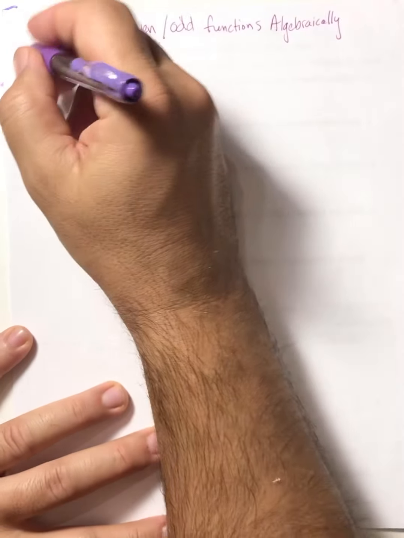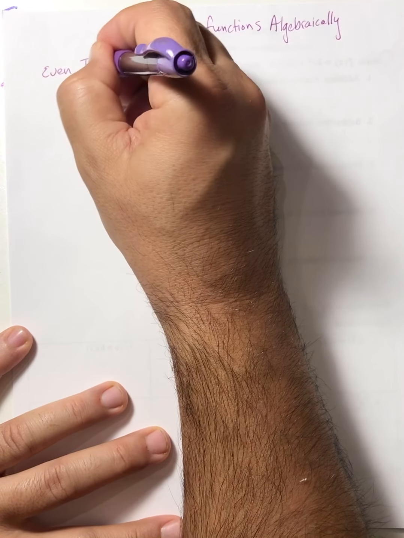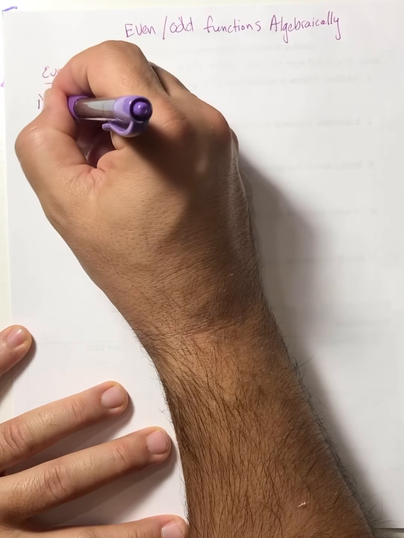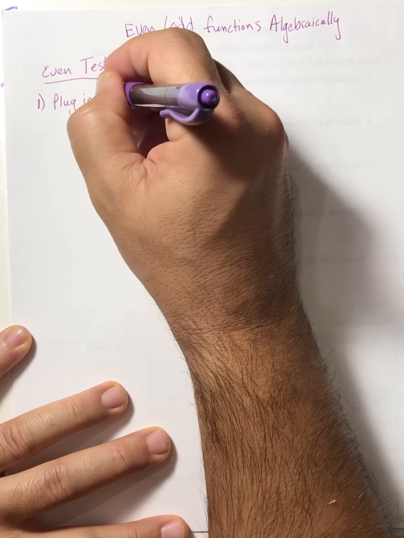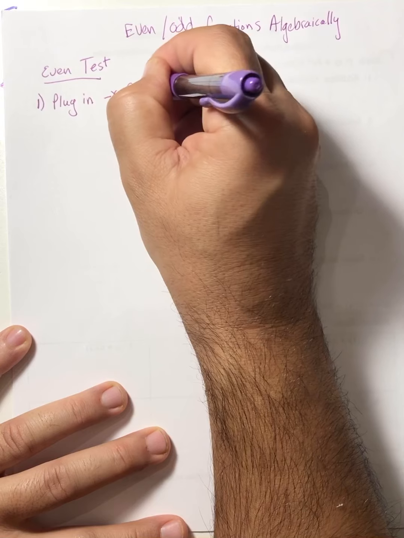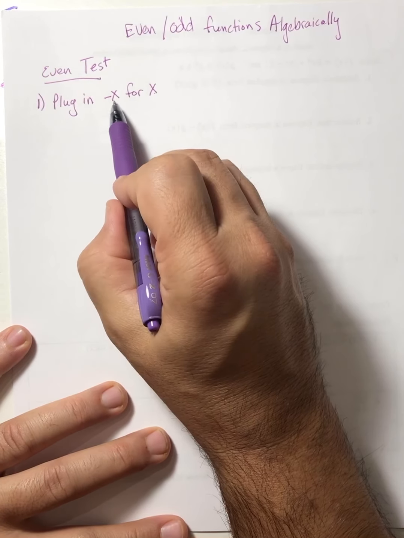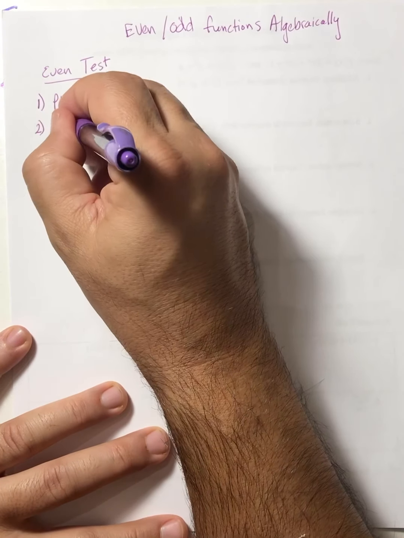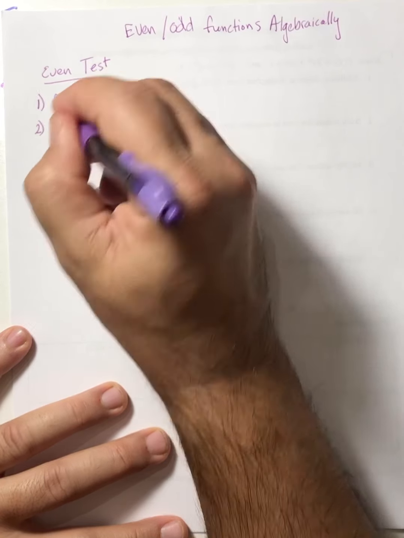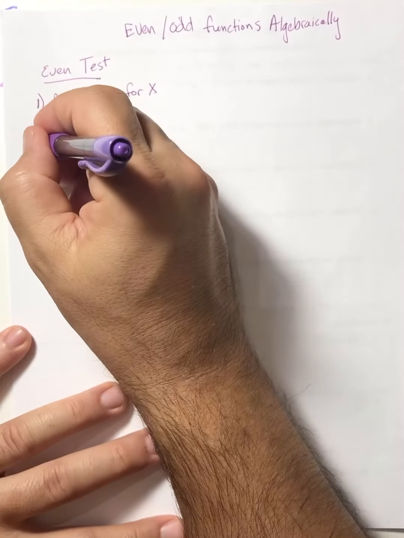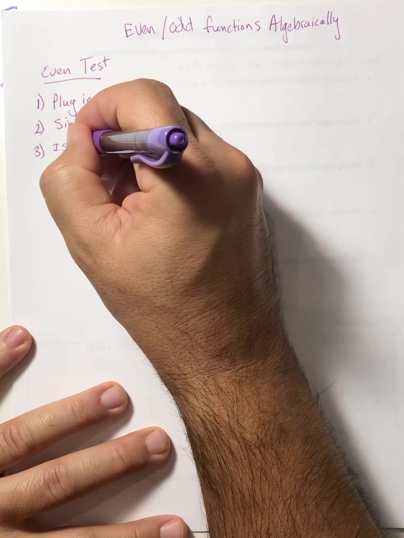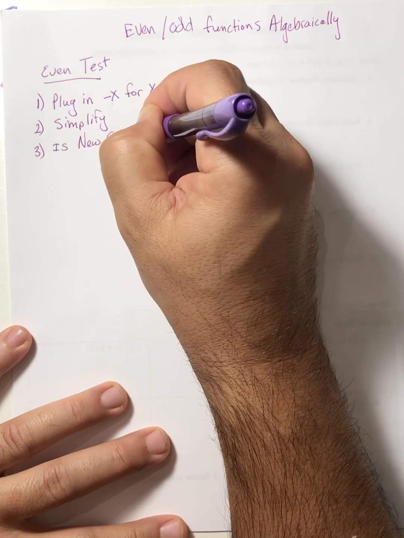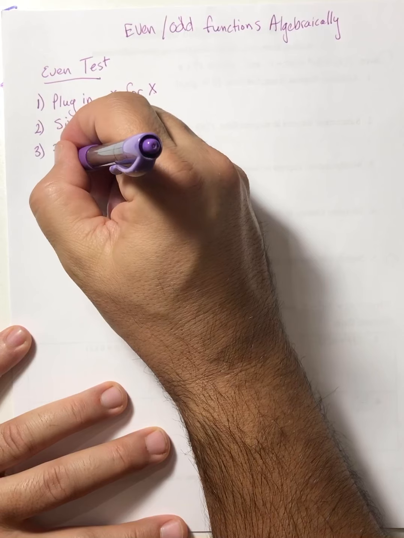We have an even test. Number one, we plug in negative x for x. We swap out all the x's, use parentheses, and put in negative x's. Then we simplify. Number three is whether the new equation is the same as the old.